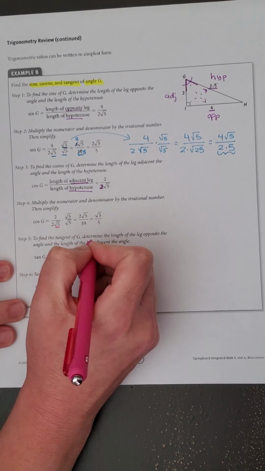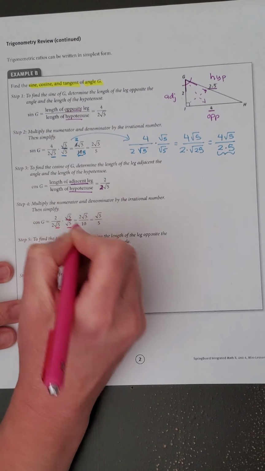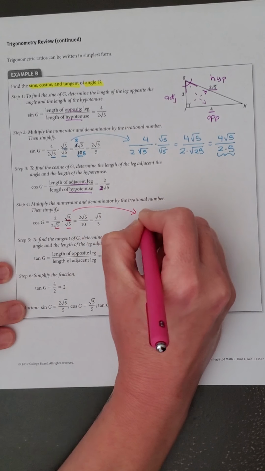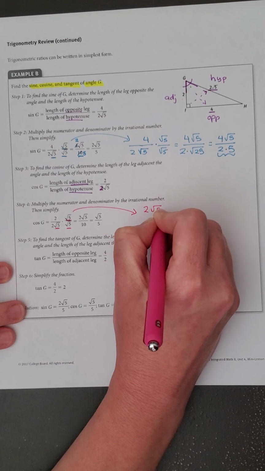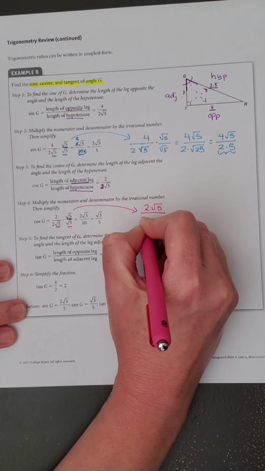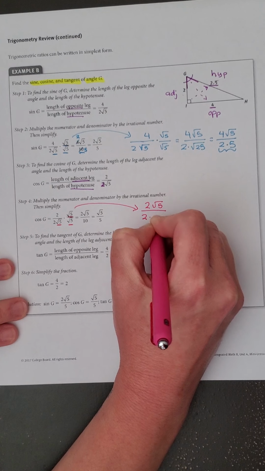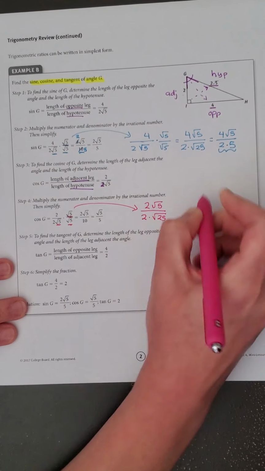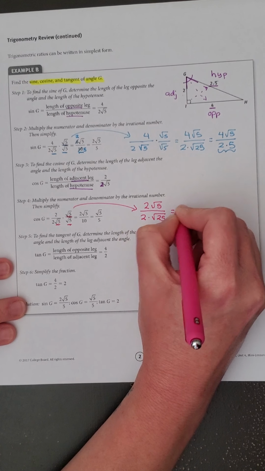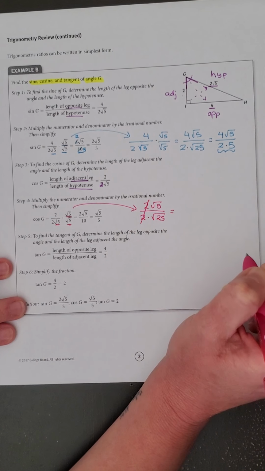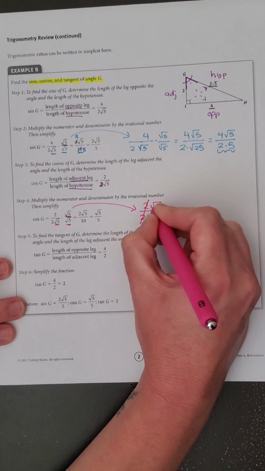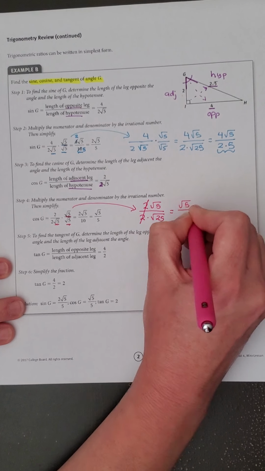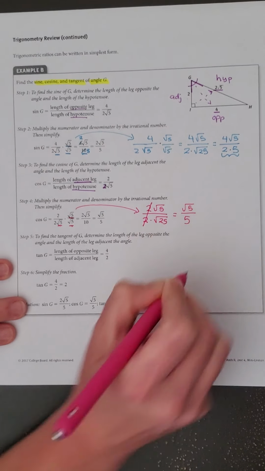They have to rationalize the denominator, so they multiply by square root 5 over square root 5. But they have 2 square root 5 over 2 times square root 25, because square root 5 times square root 5 is square root 25. These will reduce. I'm going to go ahead and reduce those. So that would be square root 5 over the square root of 25, which is 5.